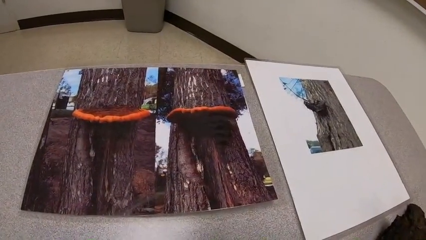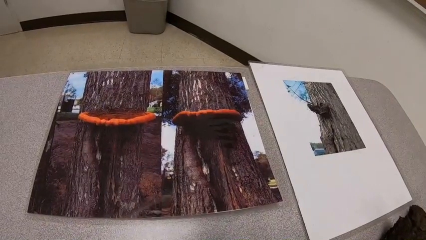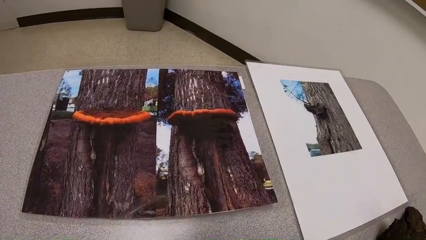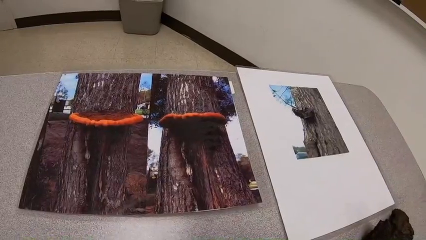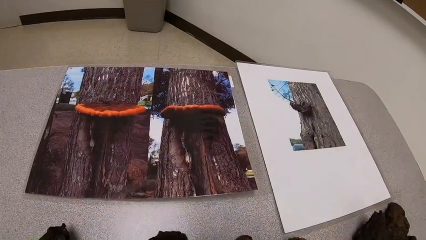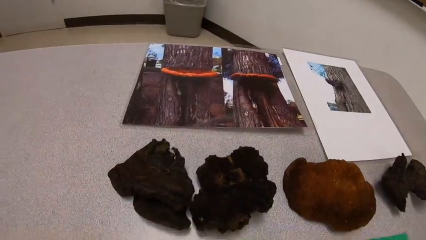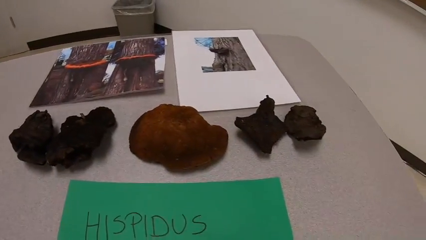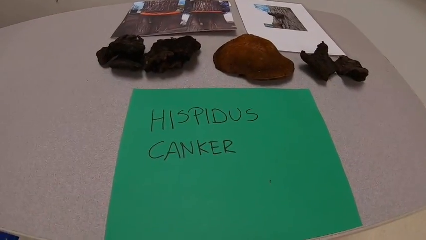It's something that occurs on trees that are 40 or 50 years old or so, especially in urban landscapes. This is a very, very common disease that occurs on those species in this region. So that is hispidus canker.